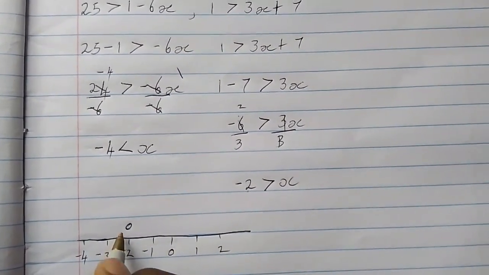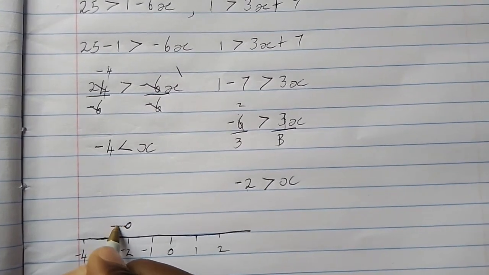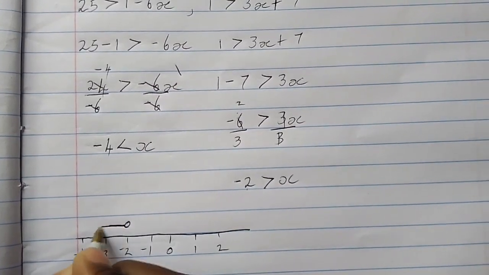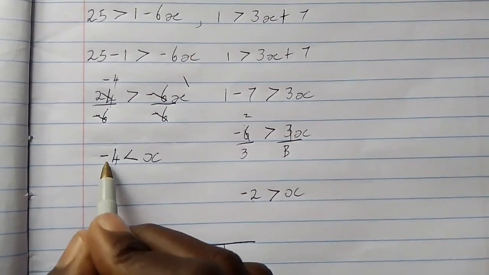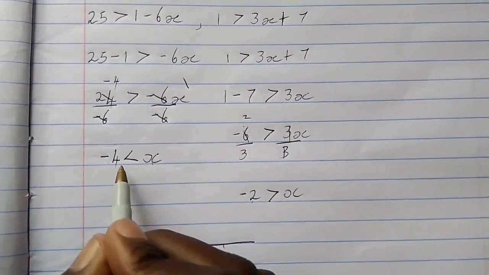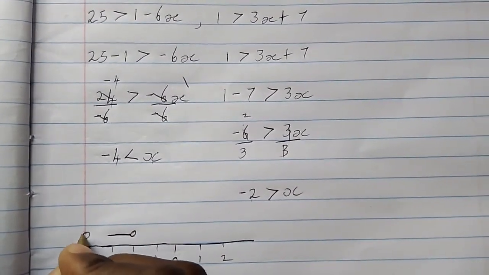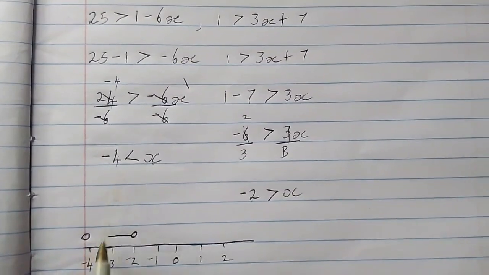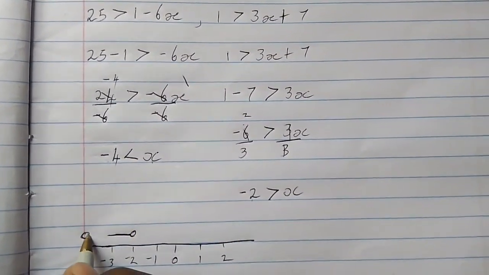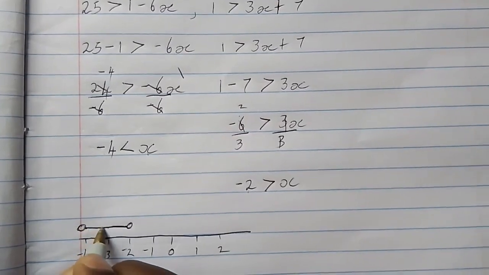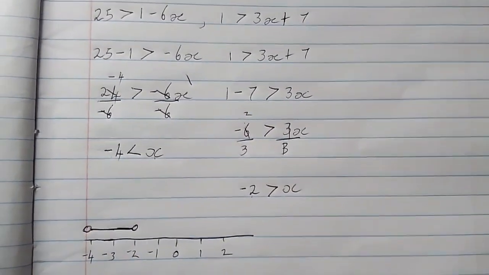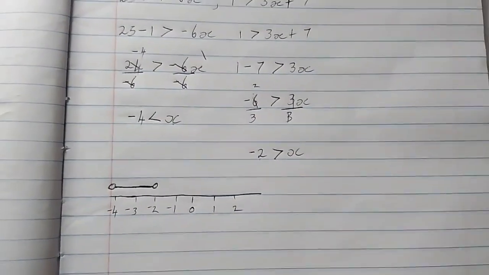So x is less than minus 2, which means this side. Then minus 4, x is greater than minus 4. So minus 4 is here, greater than minus 4, so here. So this is how you illustrate them.